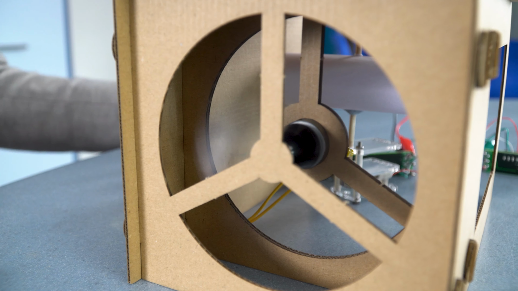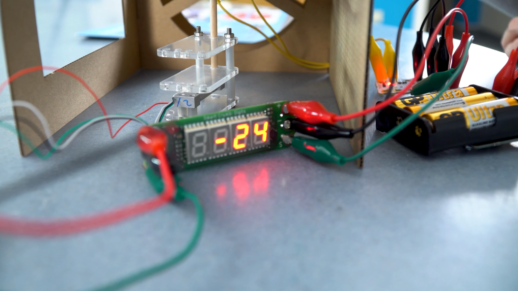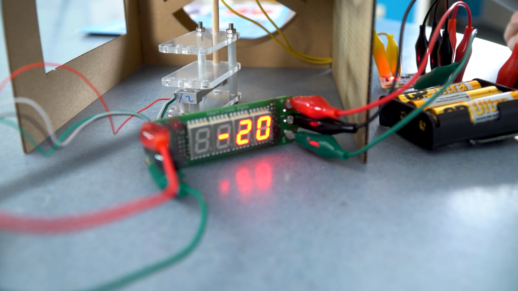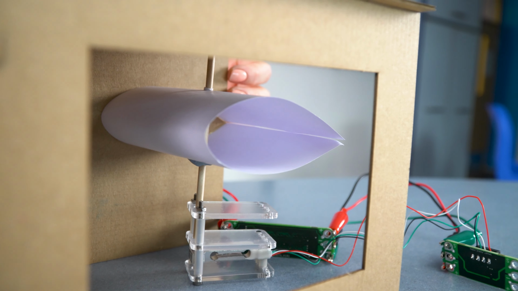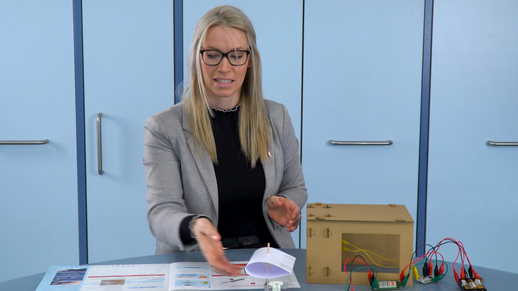So as you can see, when the object is inside the wind tunnel, we will get a negative reading in millinewtons if there is lift and a positive number if there is no lift. So they can look at how much lift is generated by their designs.